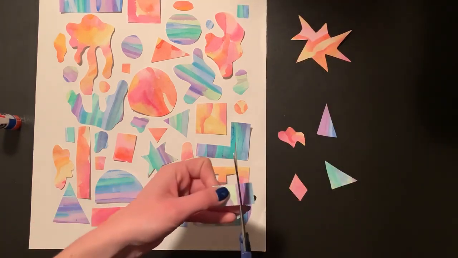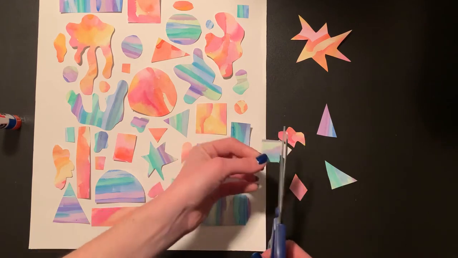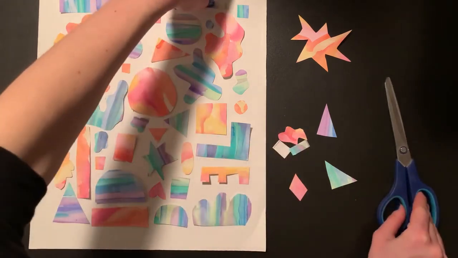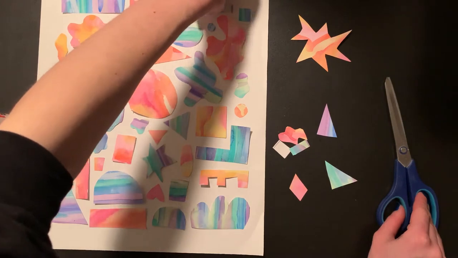And as you're arranging your shapes, you can always cut and change some of your shapes if you need certain pieces that are a little bit smaller.